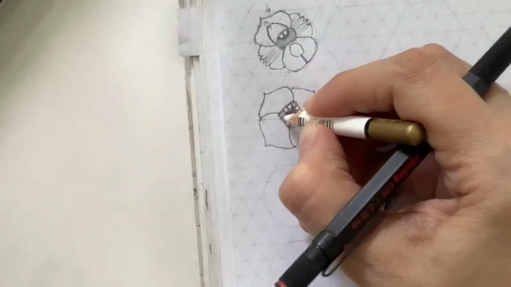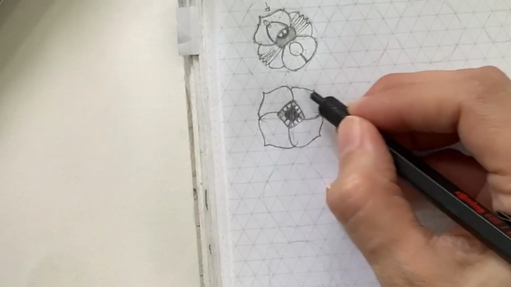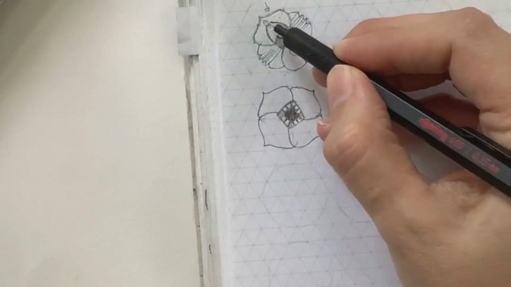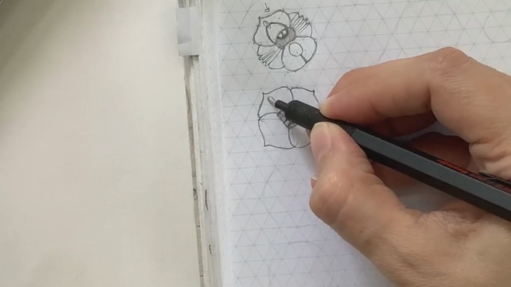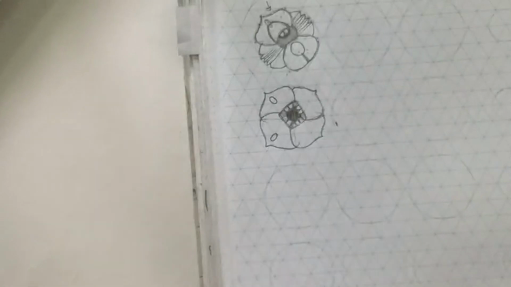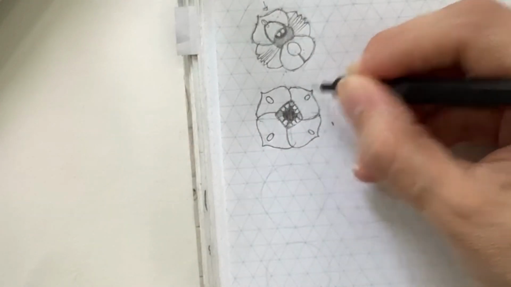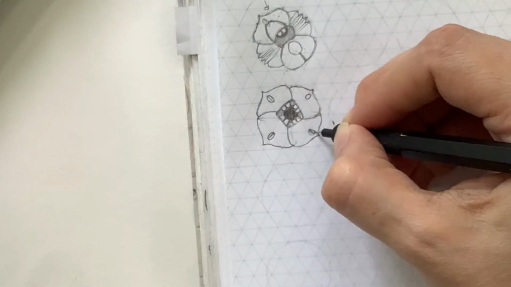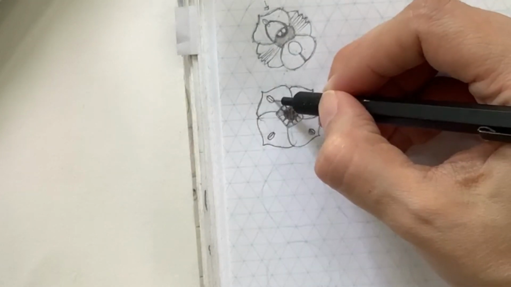And this is here. And I'm going to use this detail here. So I have an oval, and that oval repeats here. I'm deciding that it'll repeat there and there and there, with a little slash in the middle. And then these guys here.